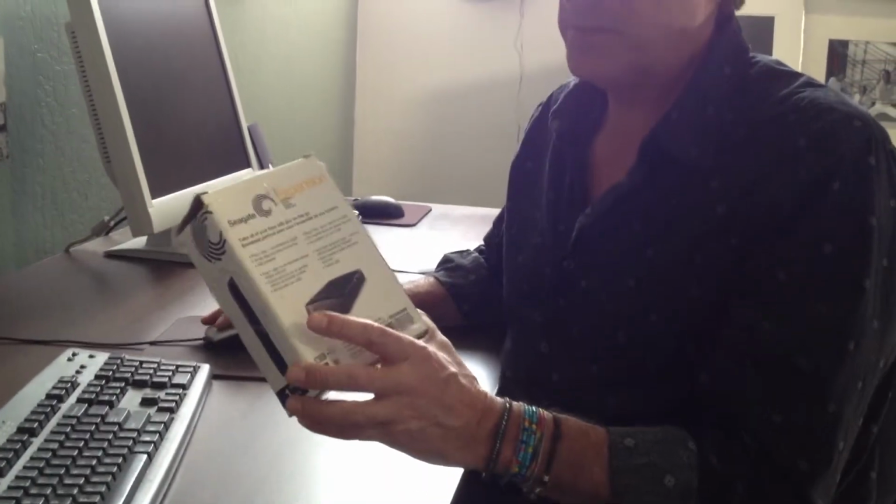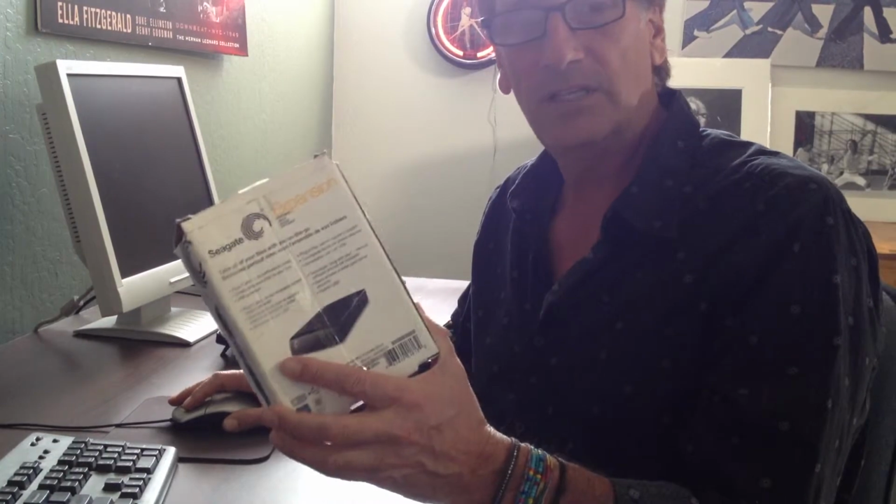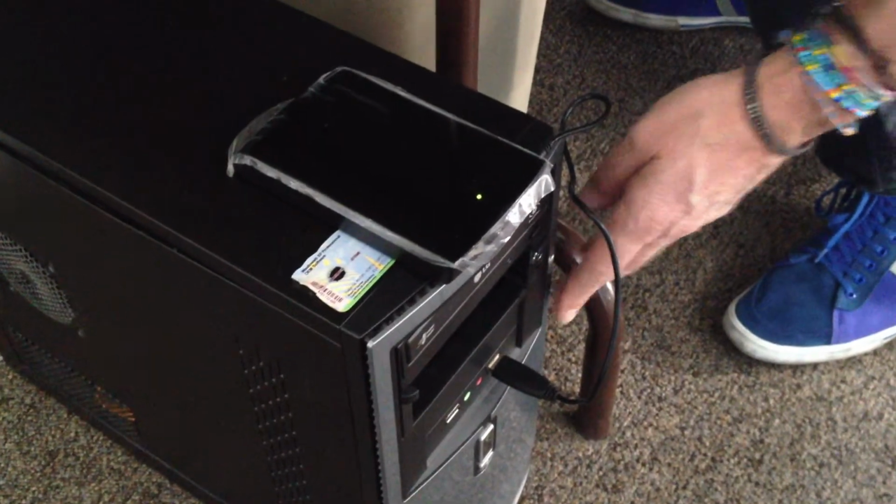So let's get started. You should have received a disk drive from us. This happens to be a Seagate expansion drive, 1 terabyte, but you may have received a Toshiba or a Buffalo drive. But nonetheless, unpack it from the box, and what I'd like you to do is plug it into the USB port on your computer.